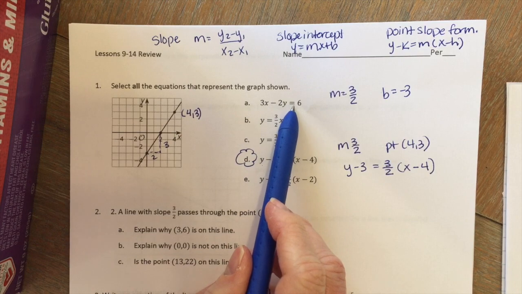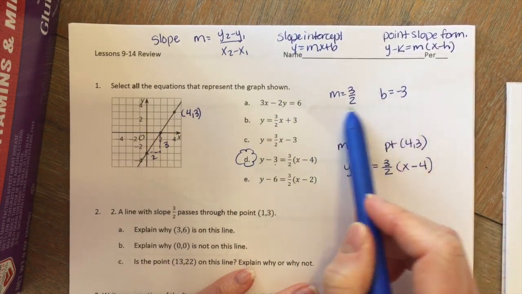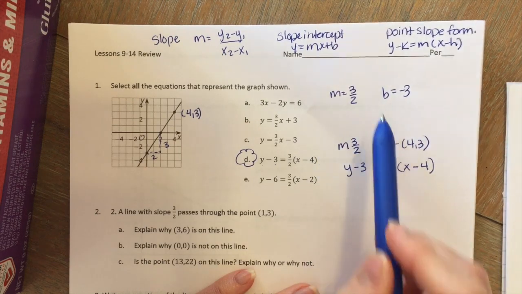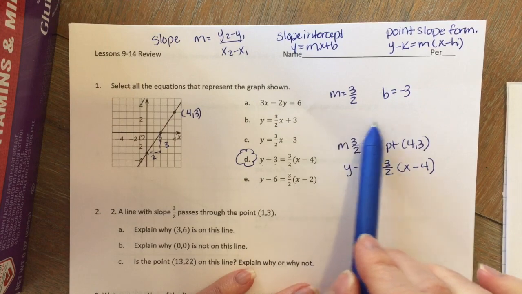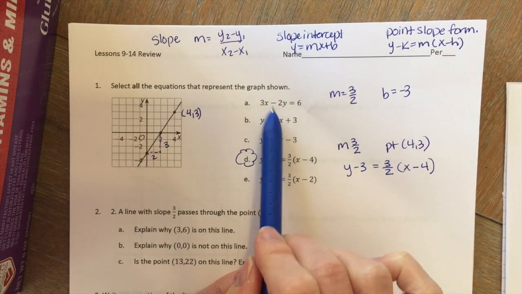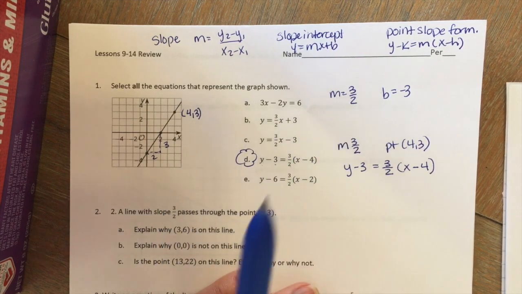There are different things you can do, but when you have your slope-intercept form of the equation, why don't you multiply both sides by 2? That will clear out your denominators. And then rearrange your equation with algebra to see if it's also equal to 3x minus 2y equals 6. That work is in the locker.